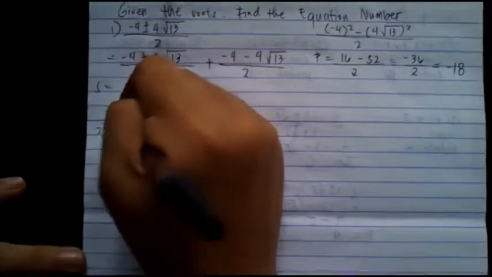For example number 2, the given equation is 4 plus minus square root of 9. To get the sum, 4 plus square root of 9 plus 4 minus square root of 9, the square root of 9 cancels, then 4 plus 4 equals 8. So, the sum is 8.